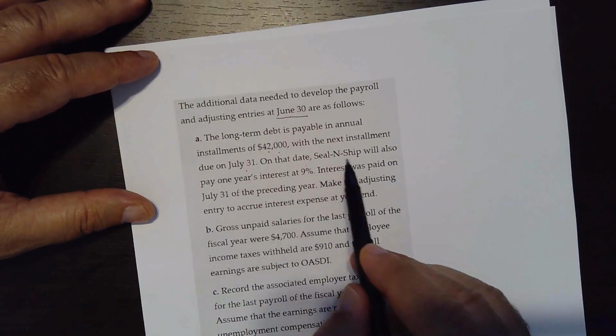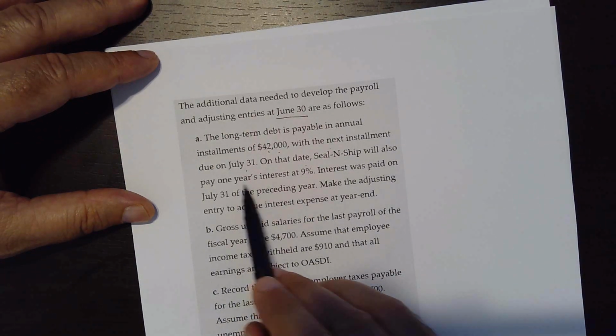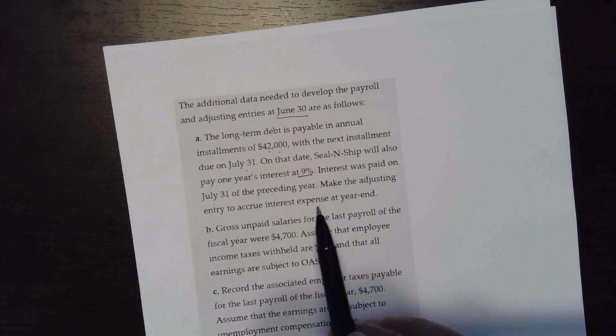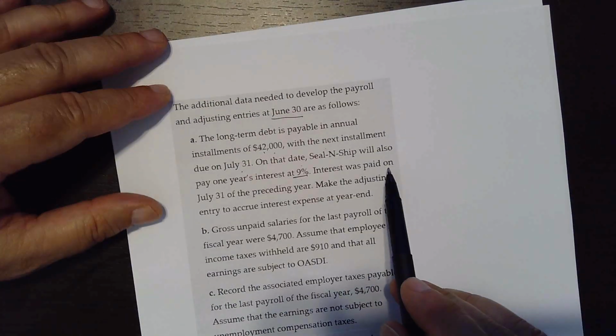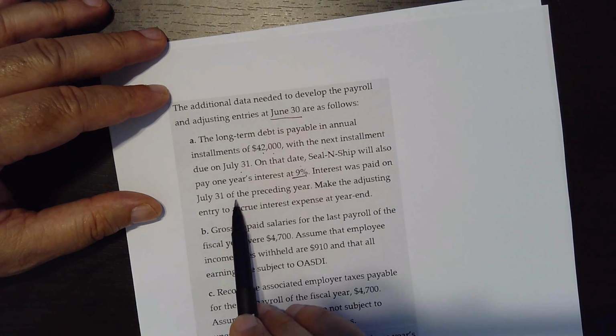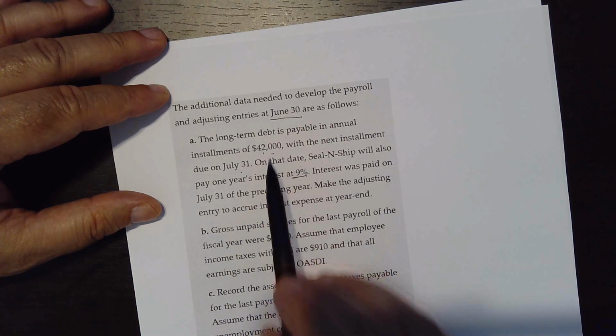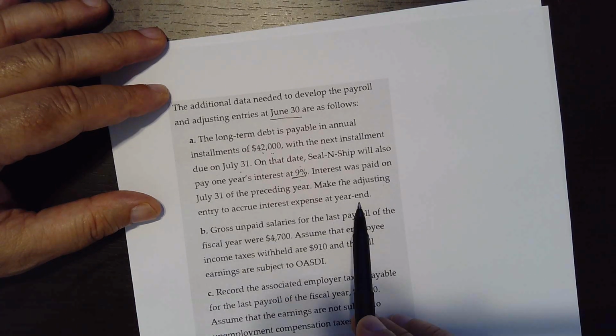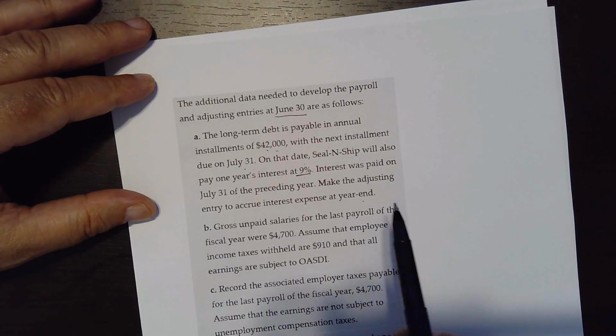On that date, Seal and Ship will also pay 1 year's interest at 9%. So they will calculate the interest based on the balance, $210,000. Interest was paid on July 31st, so the interest would also be paid with the 42,000. Make the adjusting entry to accrue interest expense at year end. So we'll have to calculate the year end expense.